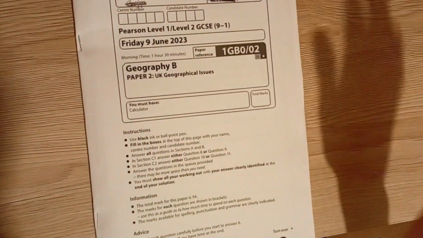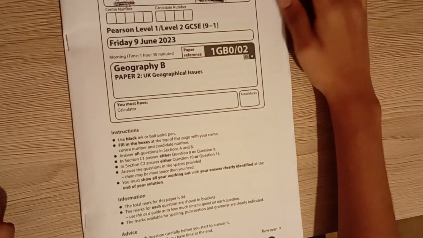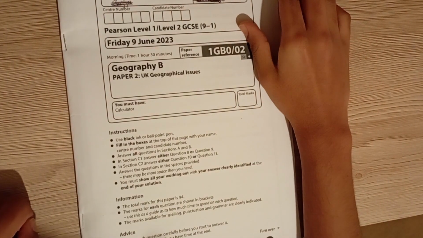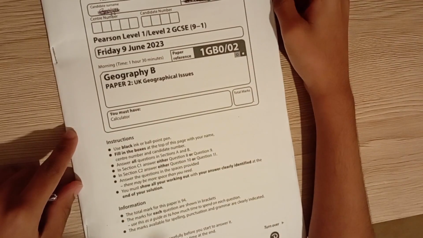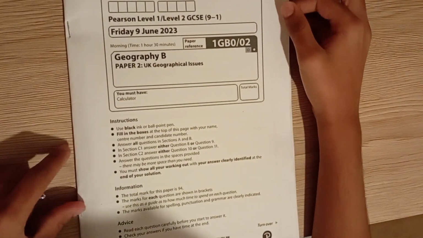Right, let's go for the geography past paper for 2023. I haven't seen a lot of these in YouTube videos, so yeah, figured I'll make one, because why not?